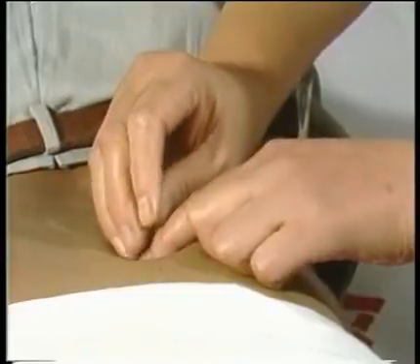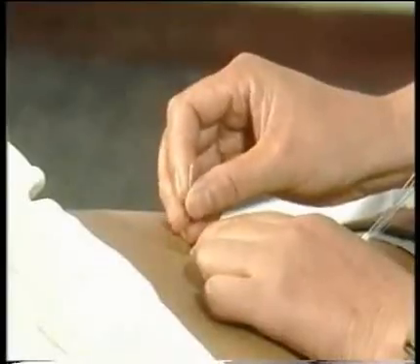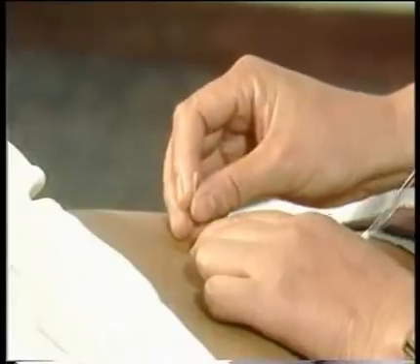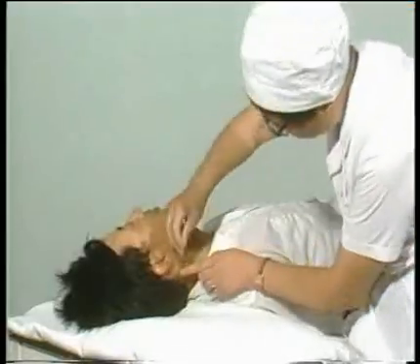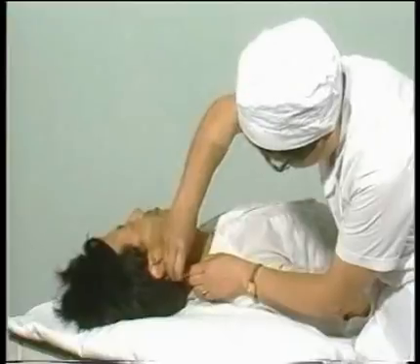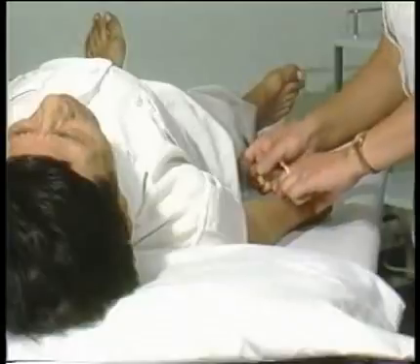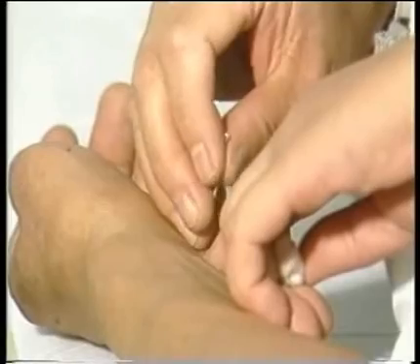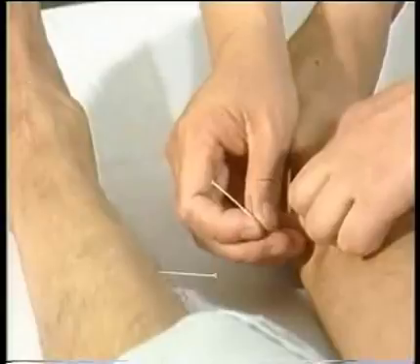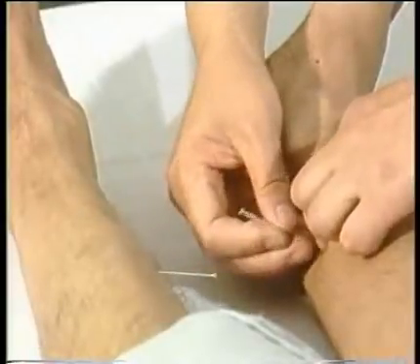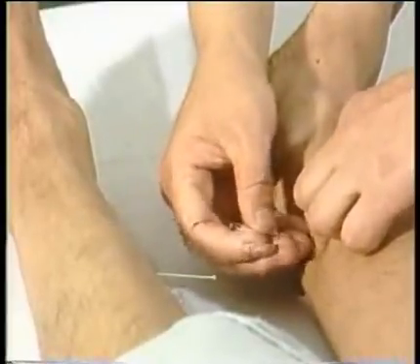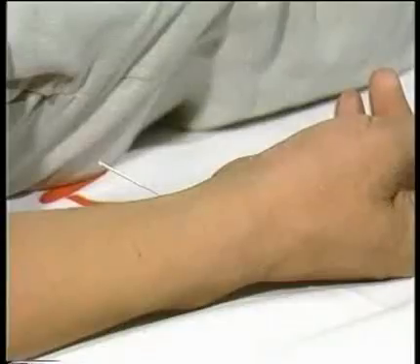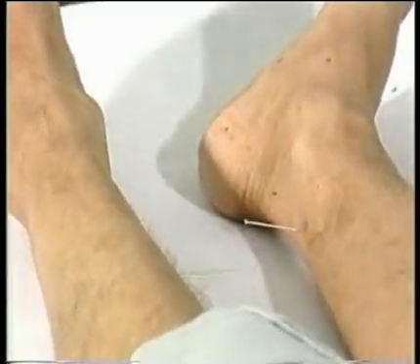Treat Pishu, Bladder 20, with the twisting and reinforcing method, and withdraw the needle after half a minute. Puncture Anmian, Extra Point, Shenmen, Heart 7, and Sanyinjiao, Spleen 6, with an even movement method, and retain the needles for 30 minutes. Treat once a day. 10 treatments make up one course.